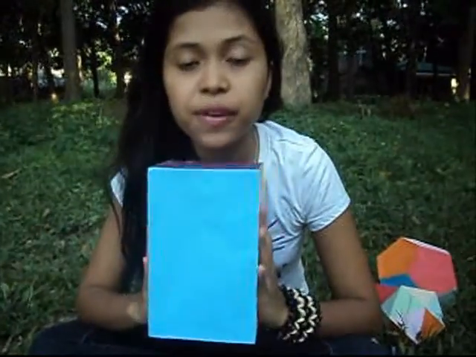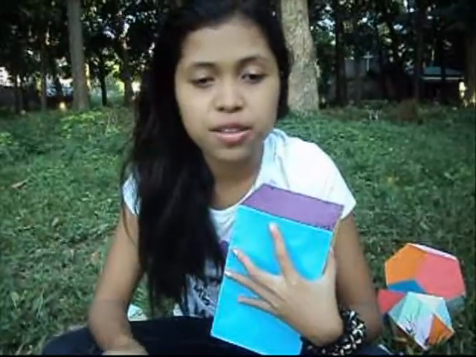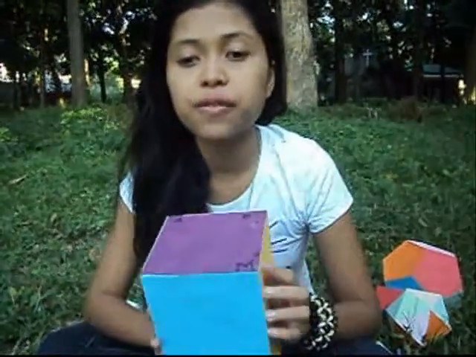Since the lateral faces of this rectangular prism are rectangles, we can use the formula length times width, then add the 4 rectangles to find the lateral area. Or we can also use the given formula in the book, which is S is equal to HP.